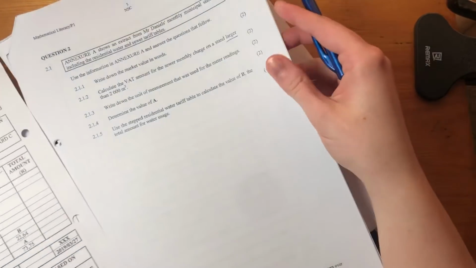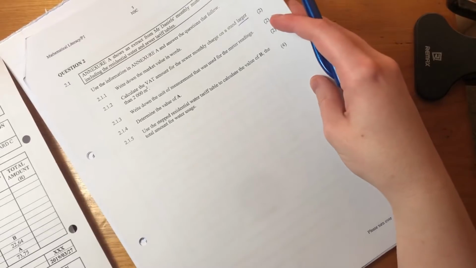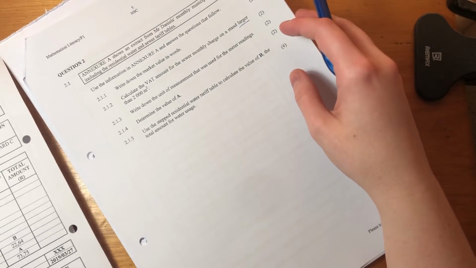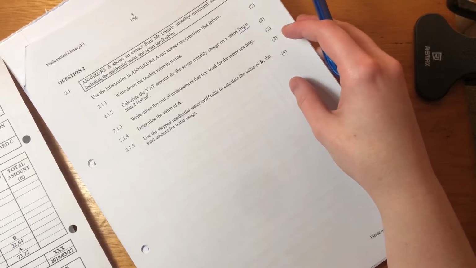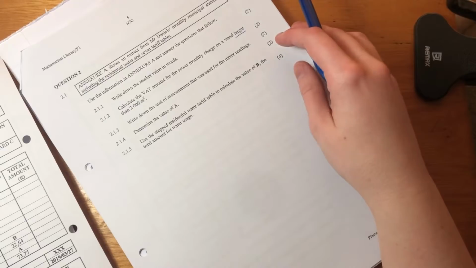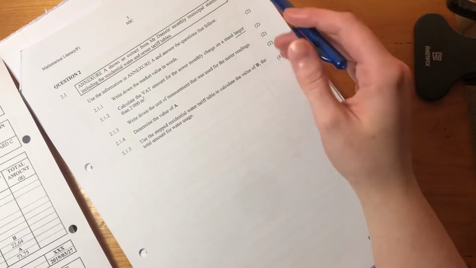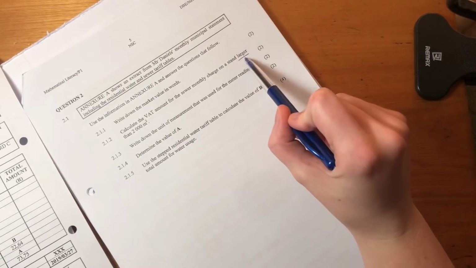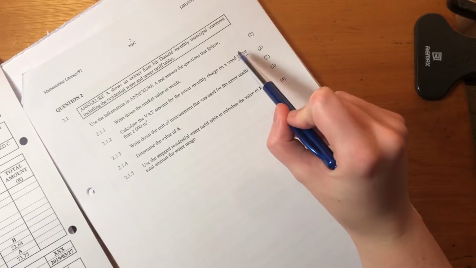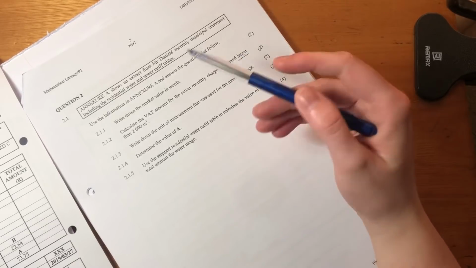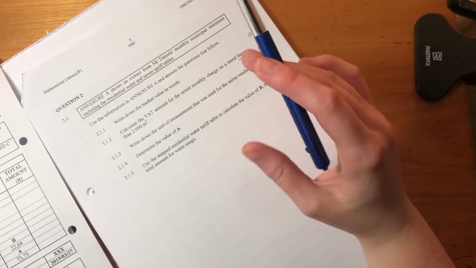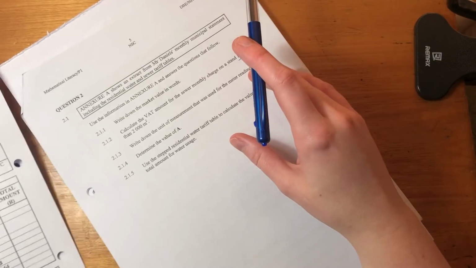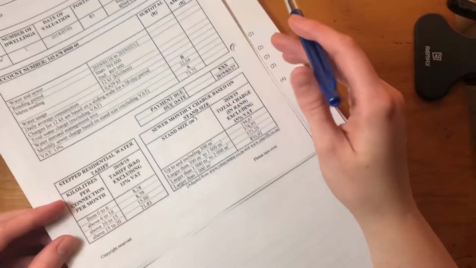So let's go on to 2.1.2. It says, calculate the VAT amount for the sewer monthly charge on a stand larger than 2000 meters squared. What's important here is that we take note of this word larger. Larger will help indicate to us what actual category we are looking at when it comes to cost. And I'll show you what that means now.